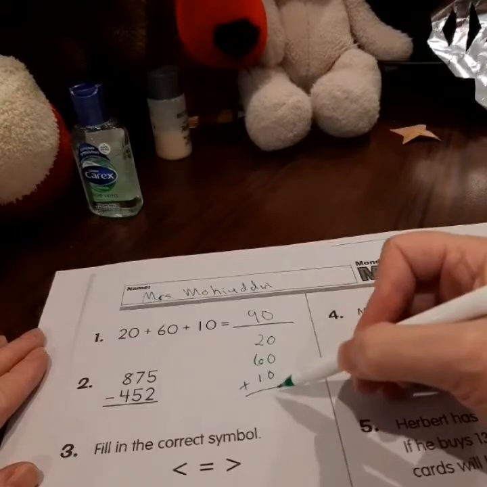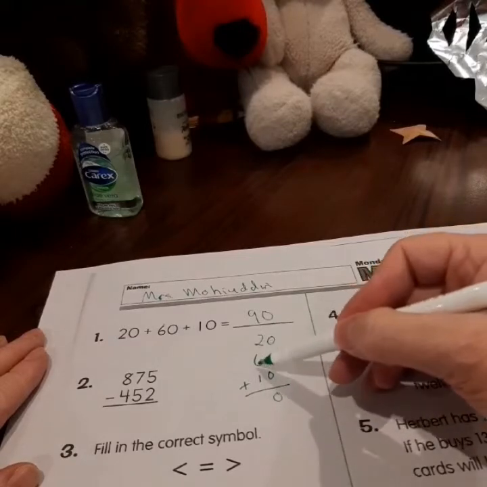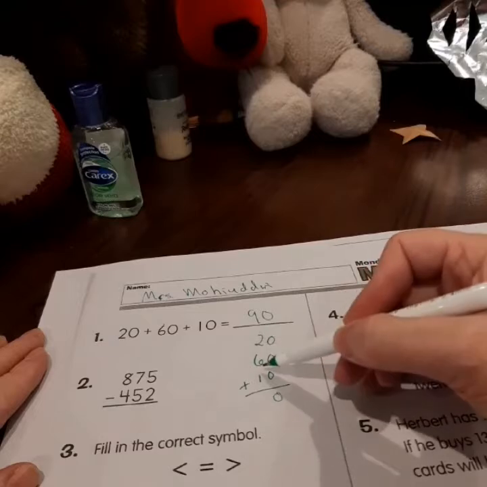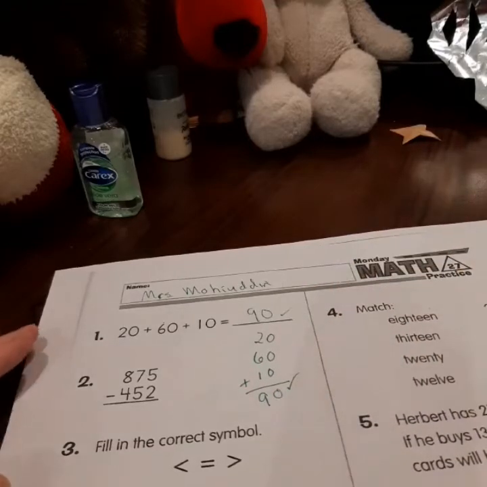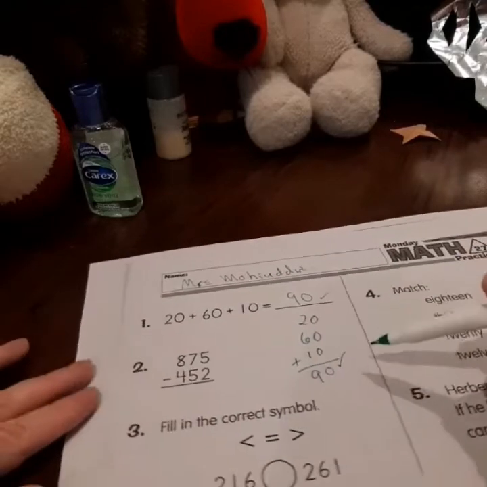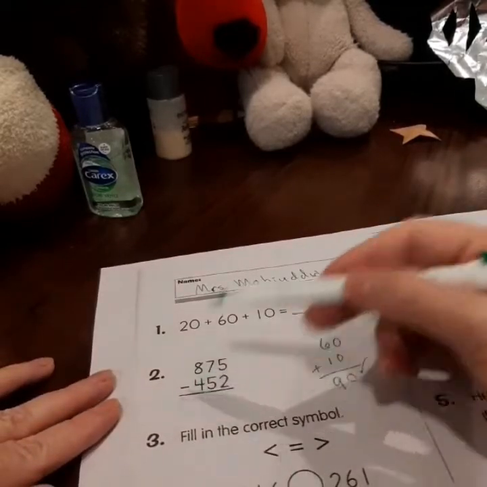0 plus 0 plus 0 is 0. 2 plus 6 is 6, 7, 8. 8 plus 1 is 9. See, it's the same answer. It's however you want to do it, whatever's easiest for you. Okay, number 2. This is subtraction.